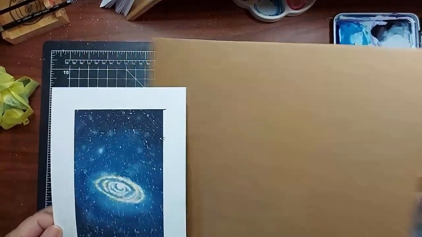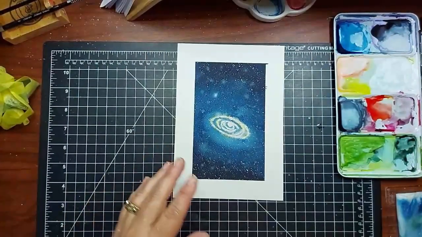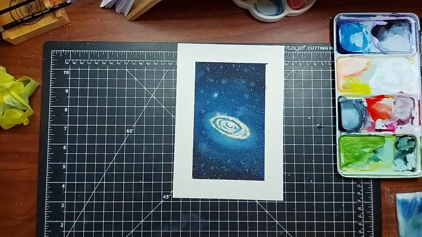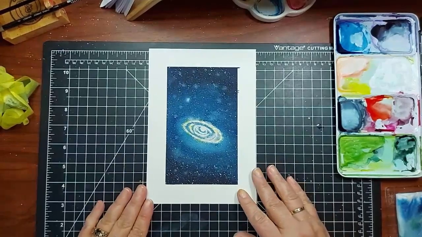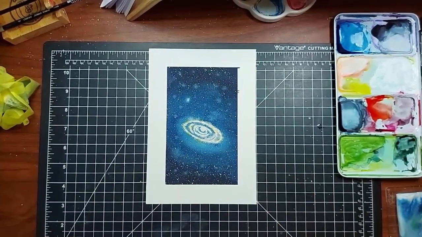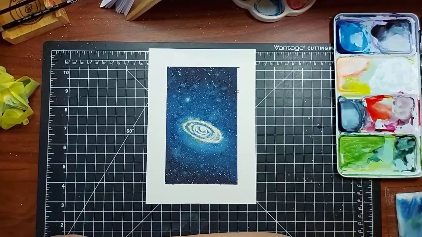But there's that. What do we think? The shape is off, and that's really bugging me. But I mean, I guess you'd know that was a galaxy too, right? So maybe.